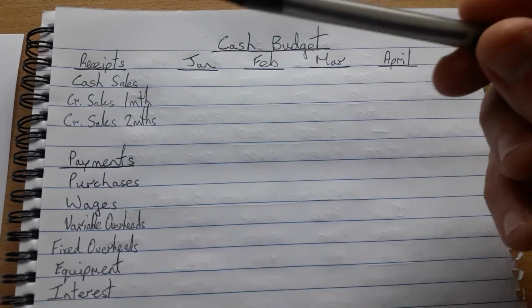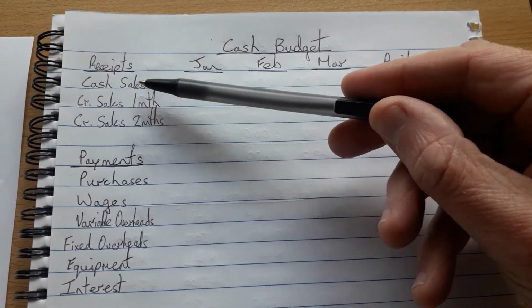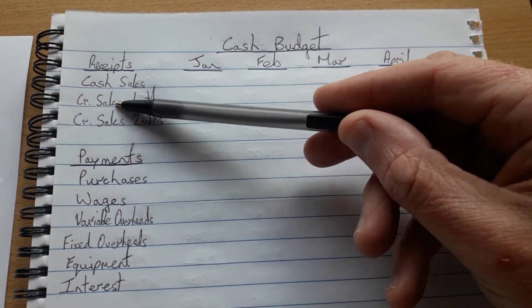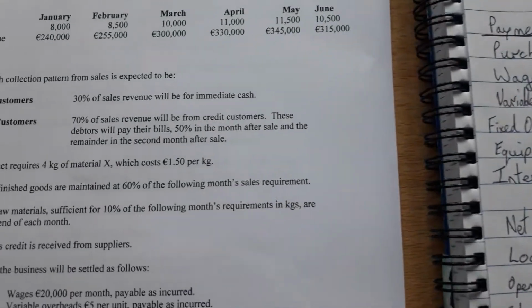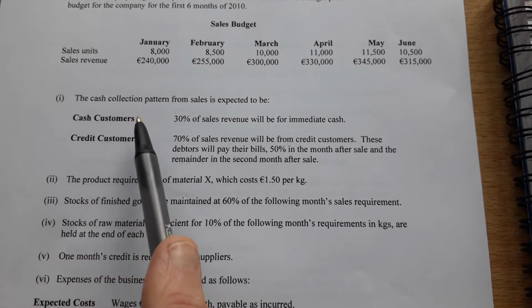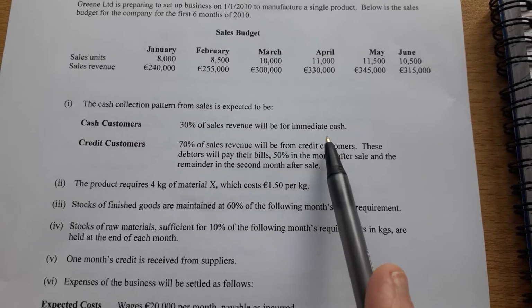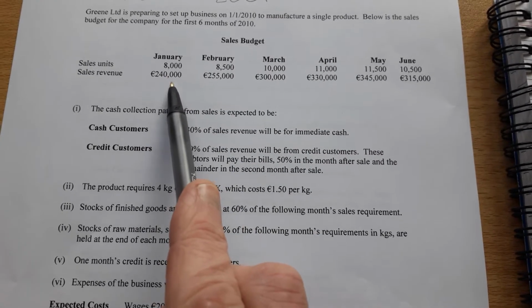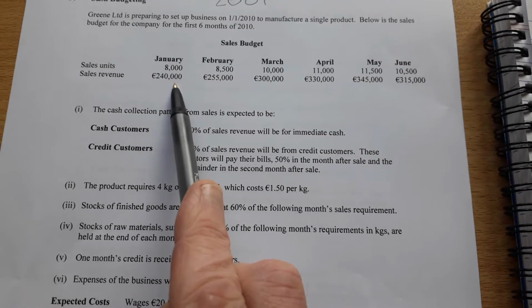Okay, so the first thing from the receipts is sales. Well, they're all sales. This is cash sales. This stands for credit sales 1 month, credit sales 2 months. So if we look at what the conditions are for the sales here in the first part of the question, it says cash customers. 30% of sales revenue will be for immediate cash. So if our sales revenue is 240,000 here, 30% of that will be cash sales.